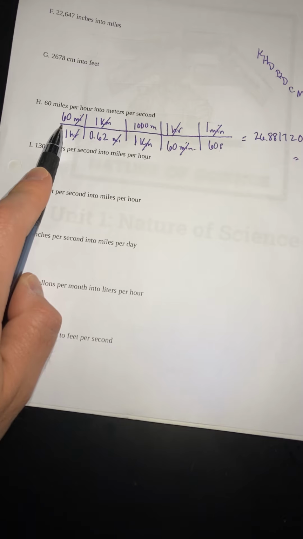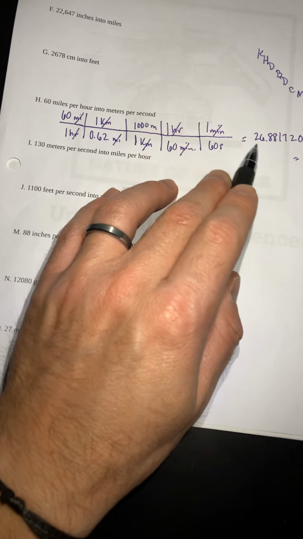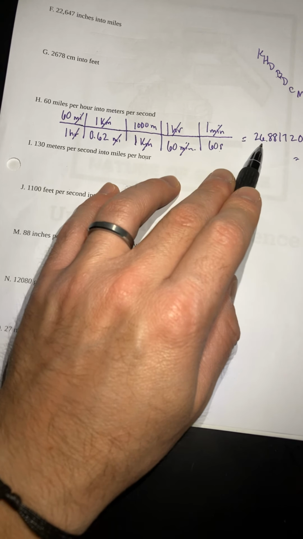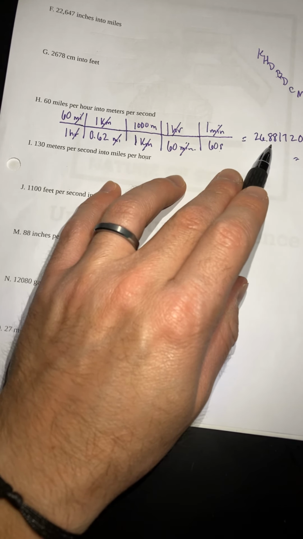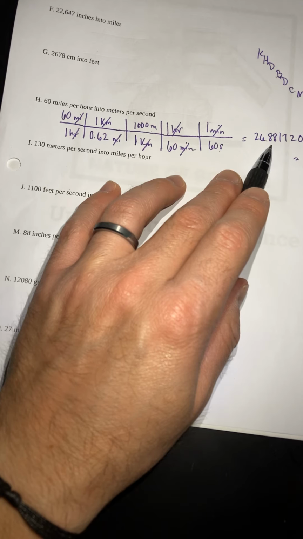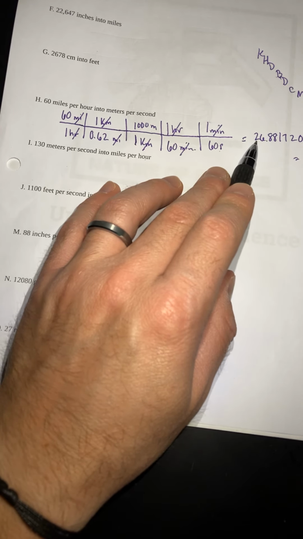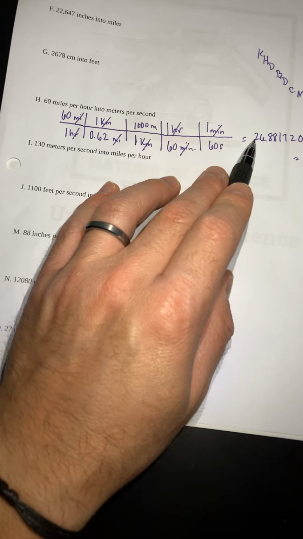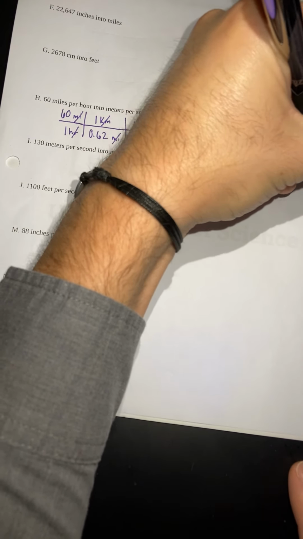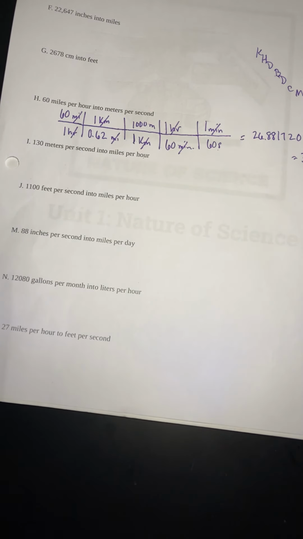So technically, we should round this to 1 sig fig also, which would be the very first number, which is a 2. Next digit 6 will round the 2 up to a 3 and make this 30 meters per second. Okay? Because you're rounding it to 1 sig fig.